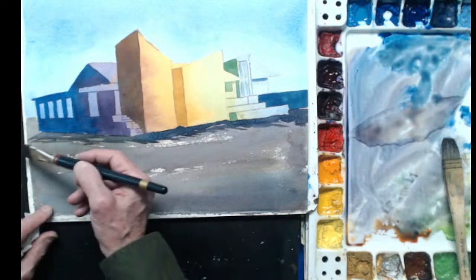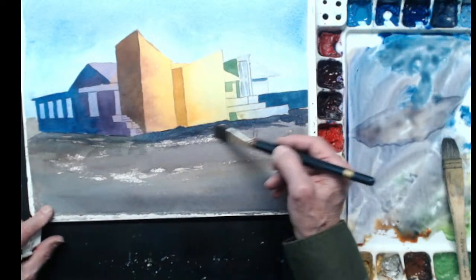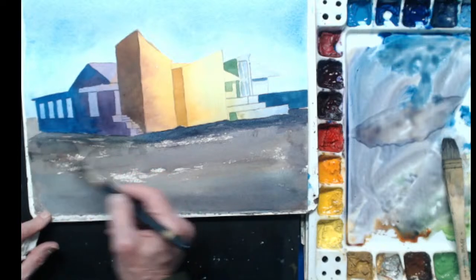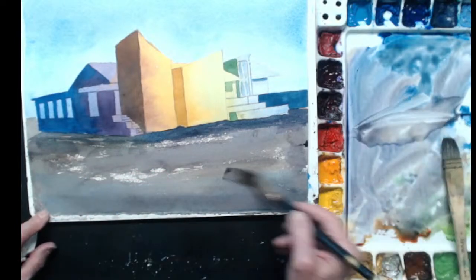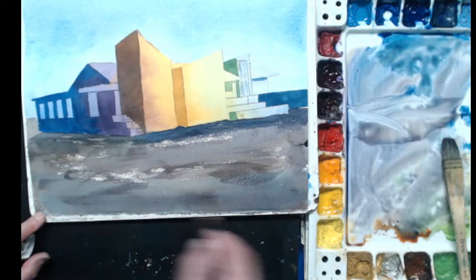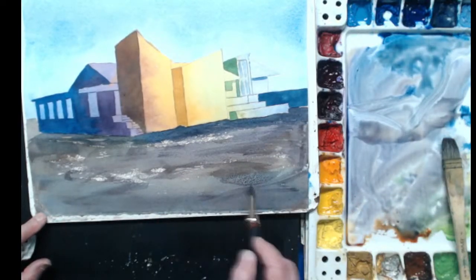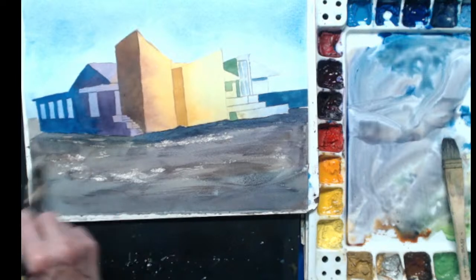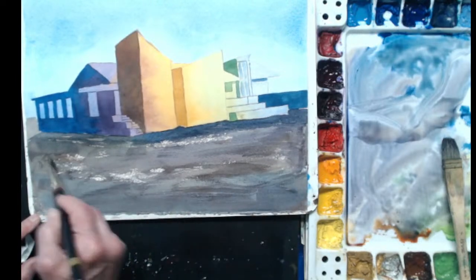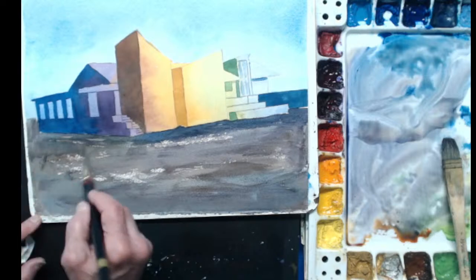And I'll drag my brush across there to smooth that out, and put some darker marks along here. It's not all even. It's different textures here, or different colors down here. So I'm just kind of doing marks across here to give it a different look, a more textured look.